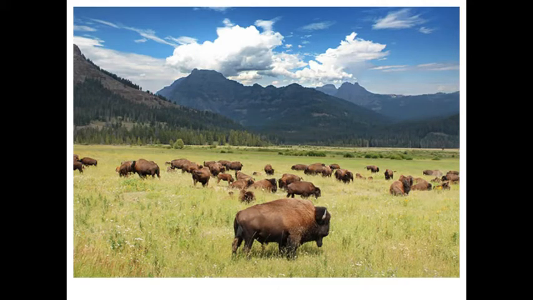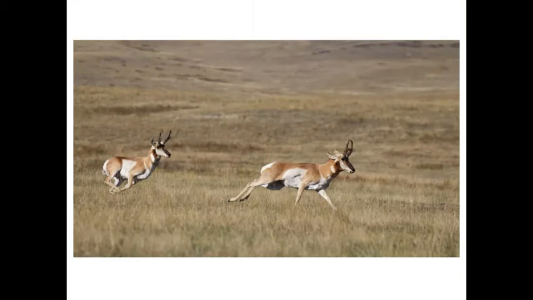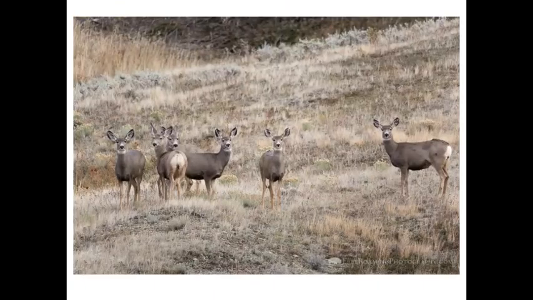You could see herds of bison, pronghorn, the fastest mammal in North America. They can run 50 plus miles an hour, and they can keep that speed for up to a mile. Mule deer, which are a little different from our white-tailed deer that we have on the East Coast, although there are white-tail nearby there.